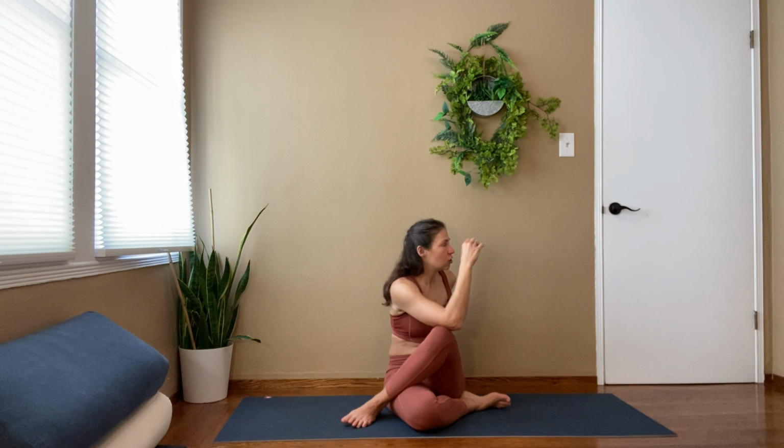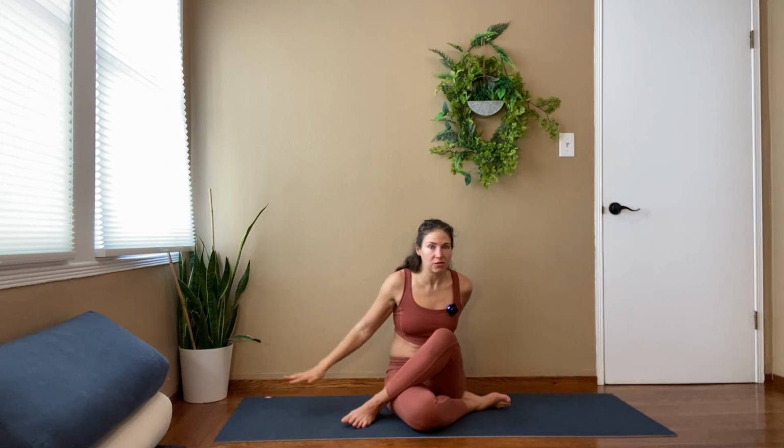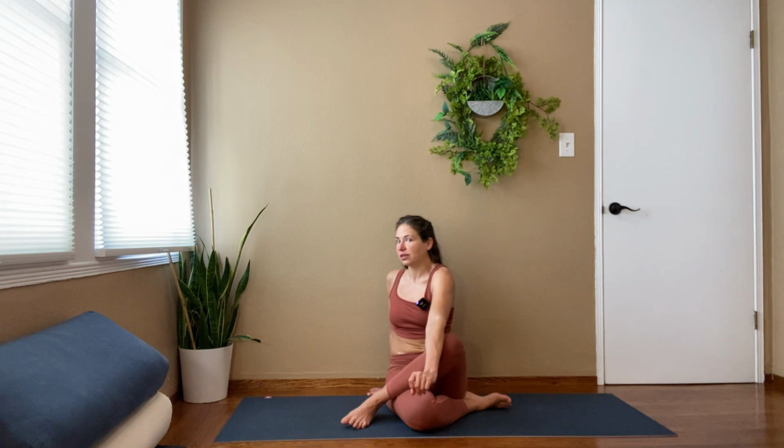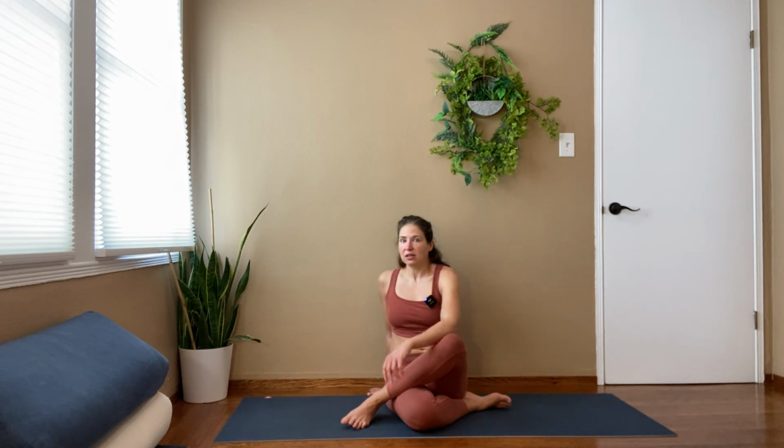So we're going to unfurl only the top and do a little counter twist. So come forward and then take your right hand behind you and your left hand on your knee and twist over to the right for a little counter twist. We'll just do 3 deep breaths. So doing a little counter twist. And 3. And then exhale, unfurl all the way.